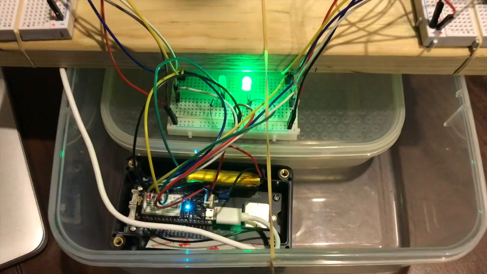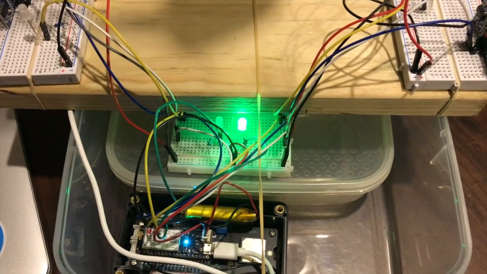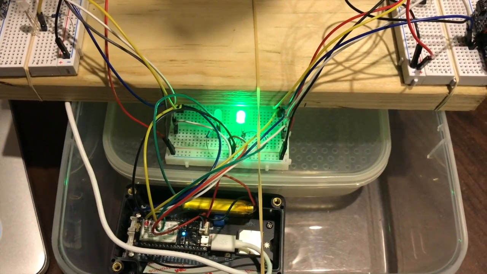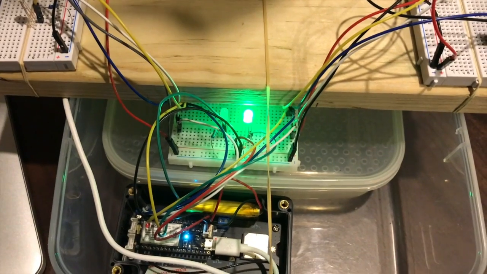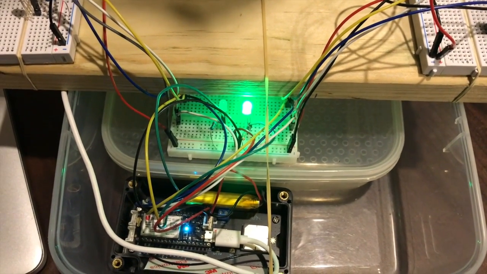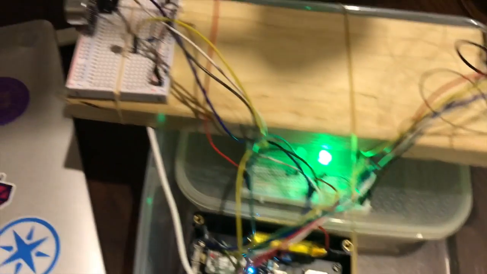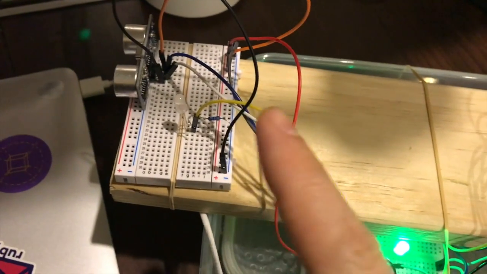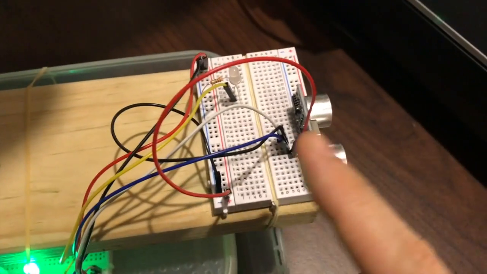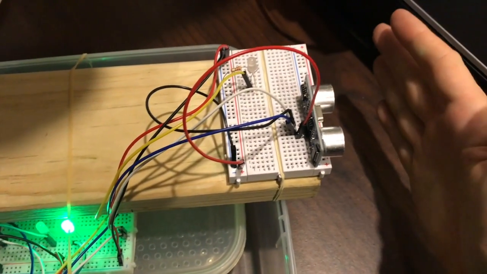Okay, here's a quick demo of my prototype. We have the Electron sitting in a crazy looking box, and I have a green LED which indicates the GPS is functional. Next to it I have a blue LED which is not lit at the moment. That indicates when the accelerometer has detected motion.